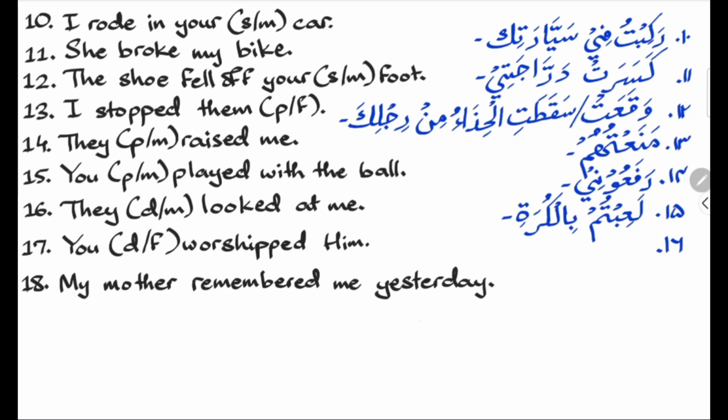Number 16. They, dual male, looked at me. Now look in Arabic is nazara. And you want to bring nazara on the wazn of they, dual male, did, which is fa'ala. So nazara becomes nazara. At means towards. Me is ya. So we know that at meaning to or towards is ila, and me is ya. So just connect the ila and the ya, and you get ilayya. That's how you are going to write it and read it. Nazara ilayya. They, dual male, looked at me.